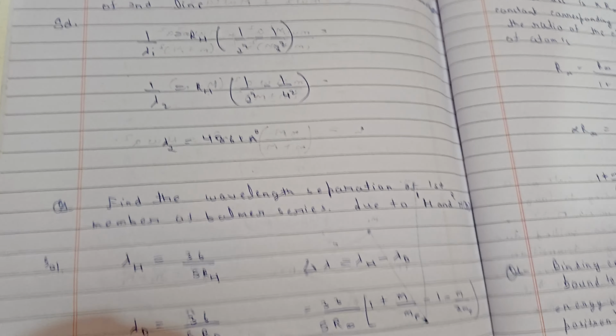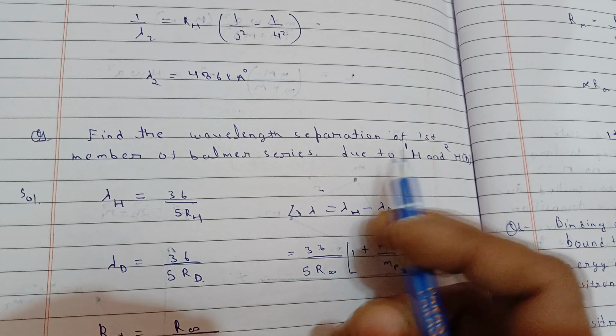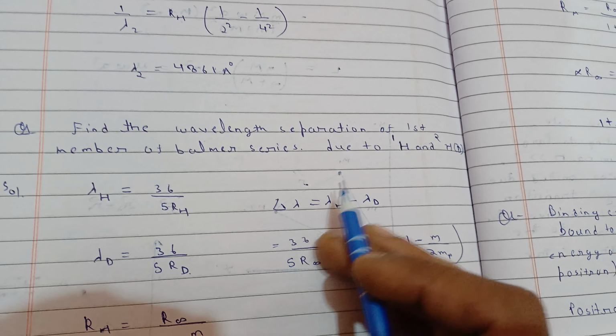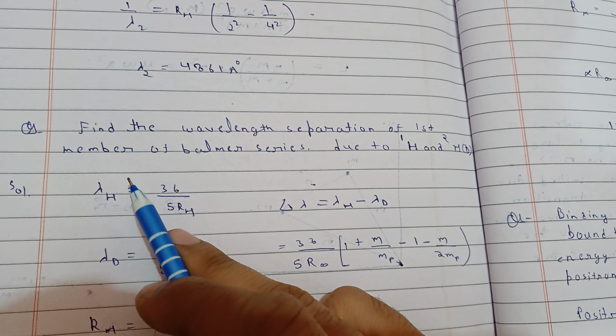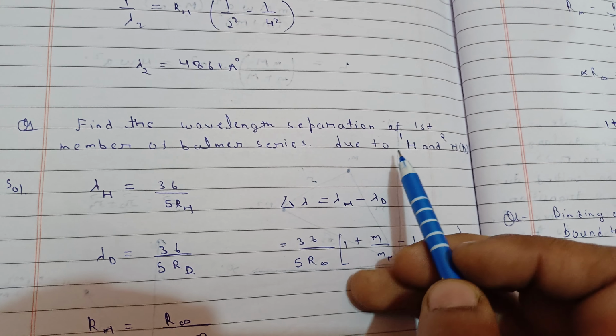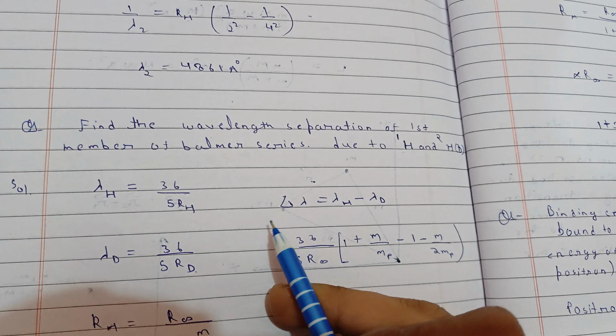That will be this. Next is: find the wavelength separation of the first member of the Balmer series due to 1H and 2H. So we need to find the difference between the first member, meaning the first line, of the hydrogen spectrum and the deuterium spectrum. This 2H is nothing but the deuterium spectrum.